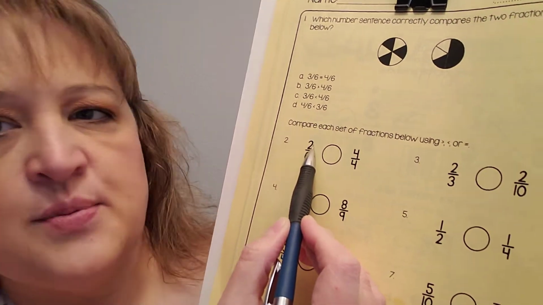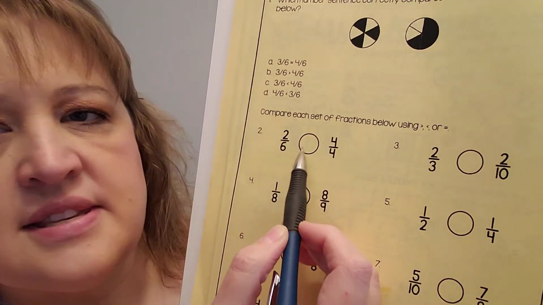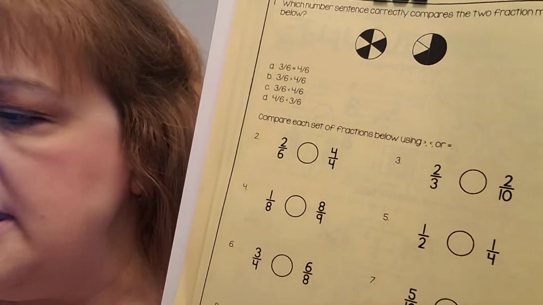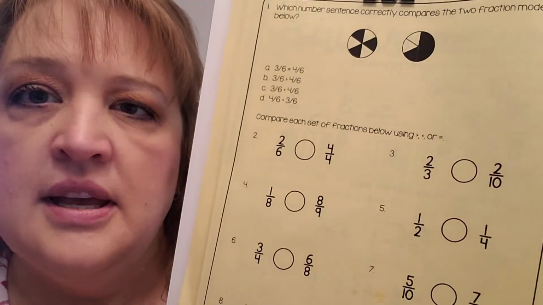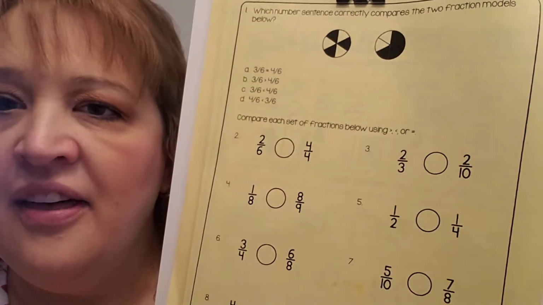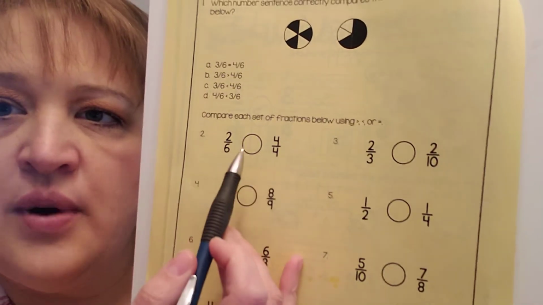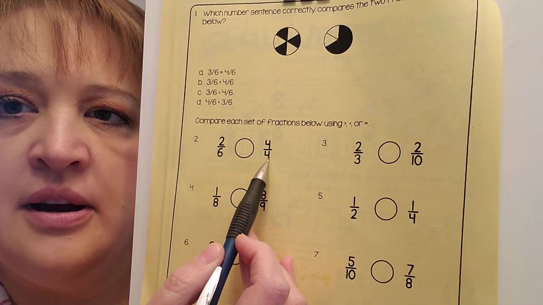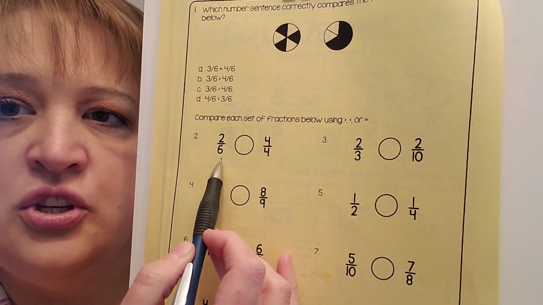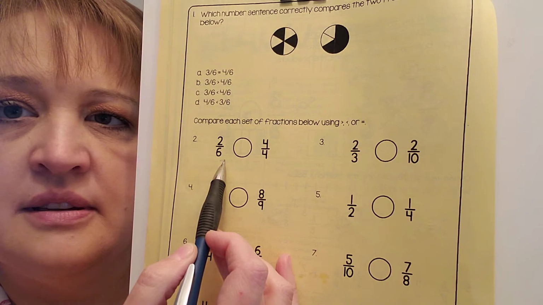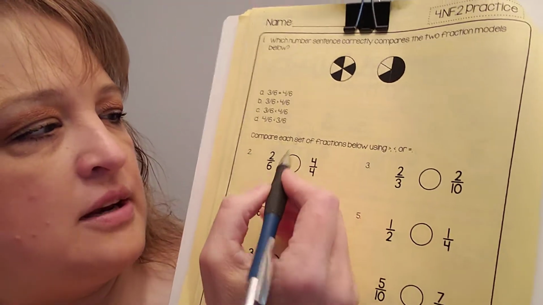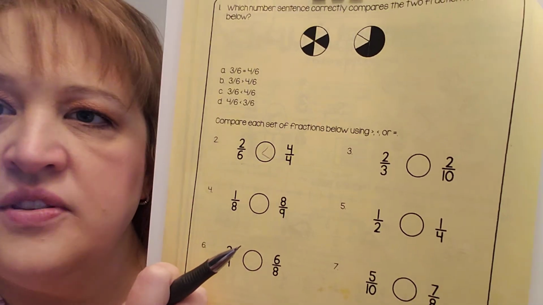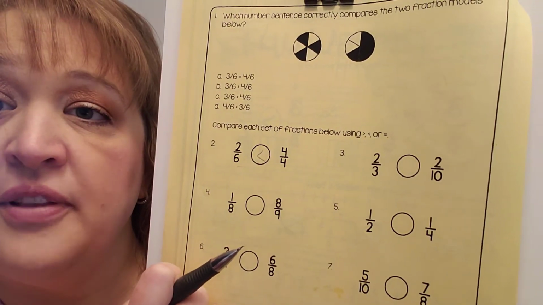So let's look at this one, 2/6 and 4/4. Well, we know that 4/4 equals 1 whole. So that is 1 whole. The other one is only 2 out of 6 pieces. So would you rather have a whole candy bar or 2 out of 6 pieces? Well, you would want a whole candy bar. So you know that that one is larger. And you can do that without even having to create butterfly wings.